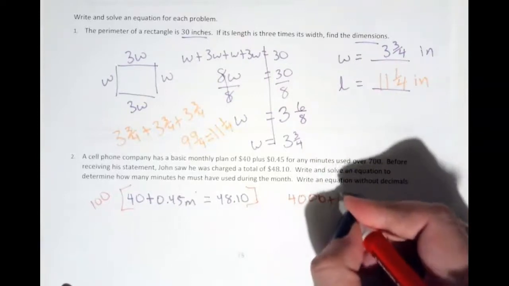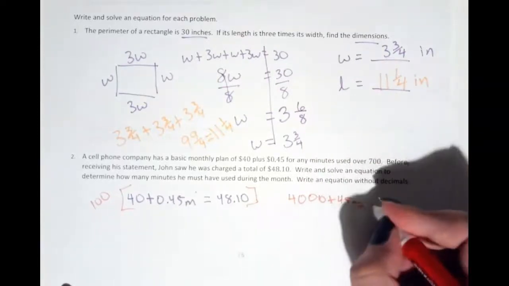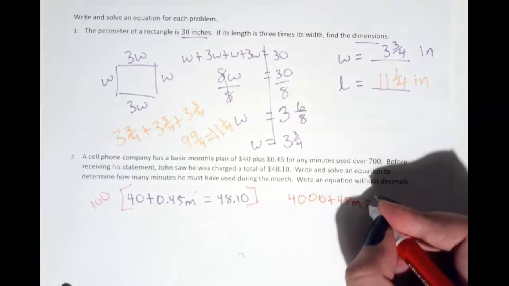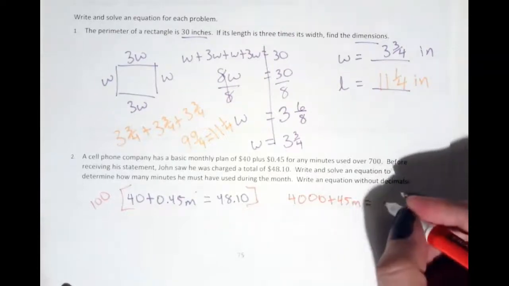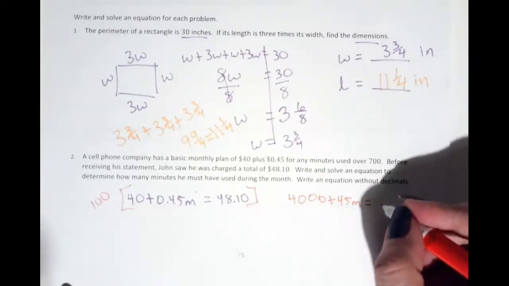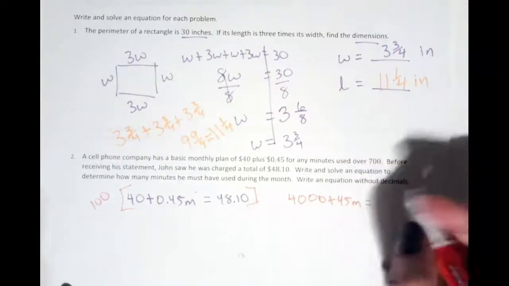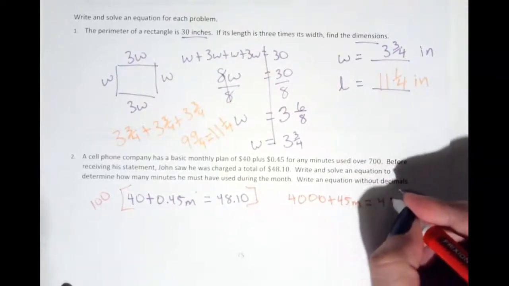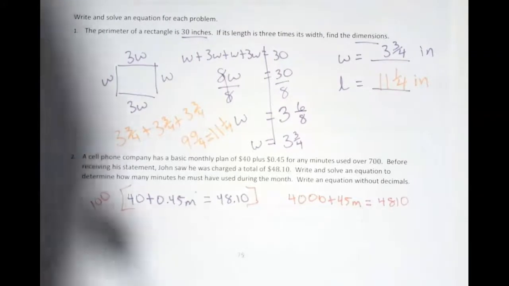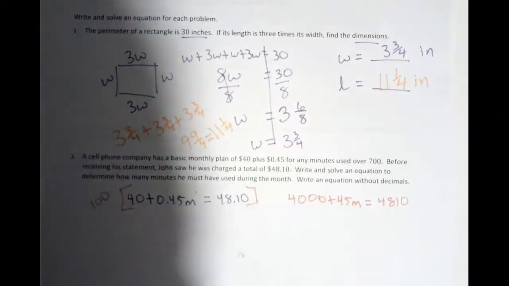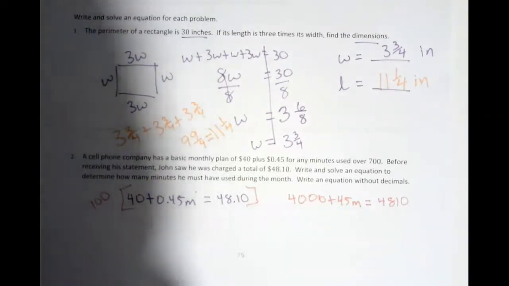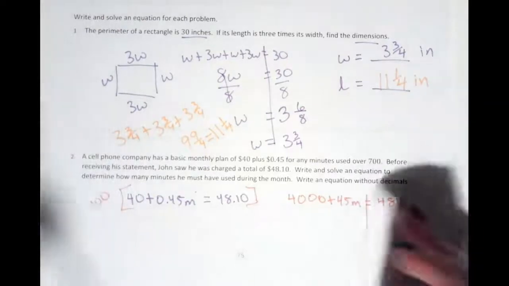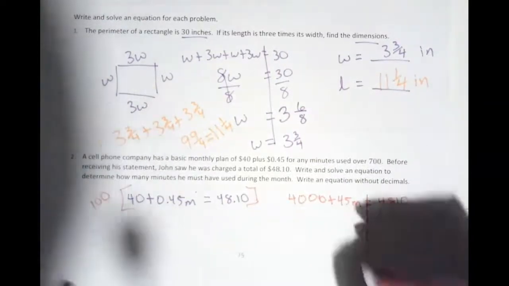4,000 plus 45 minutes, 45 cents per minute, equals 4,810 cents. So I just have to be able to interpret what I'm doing here.